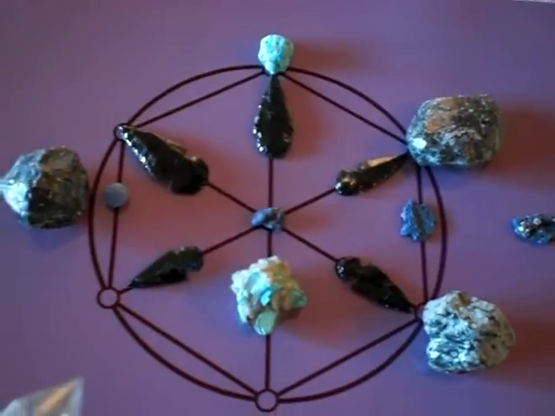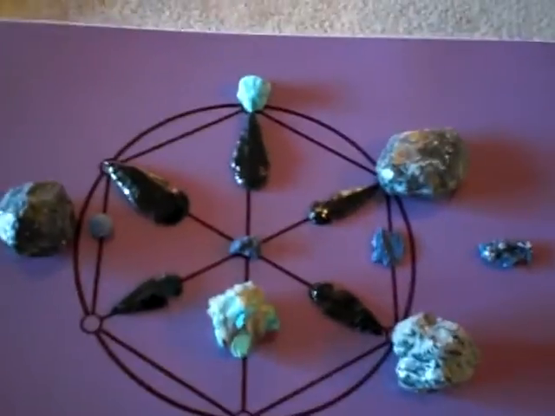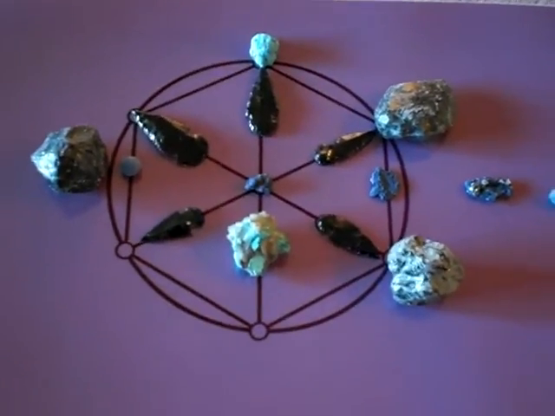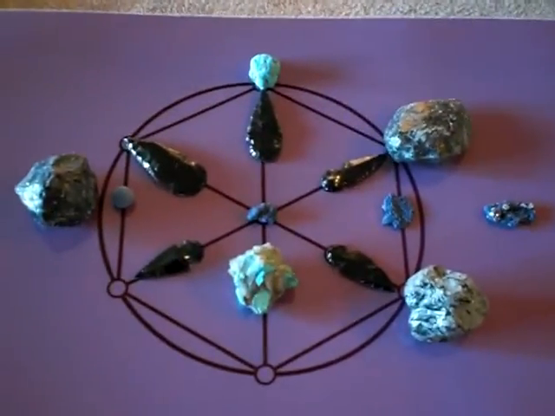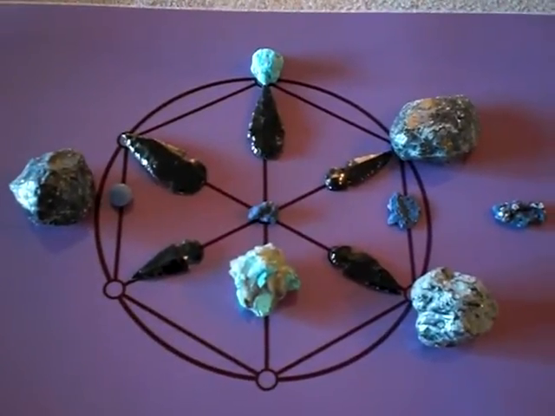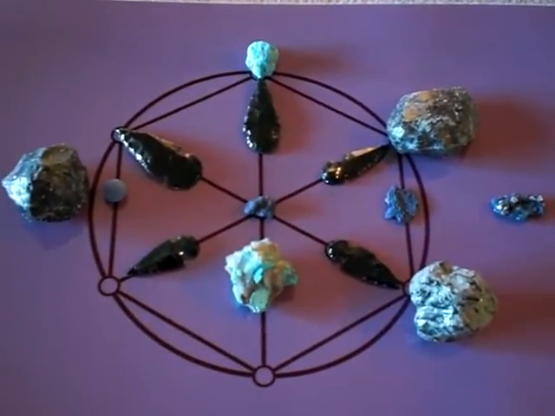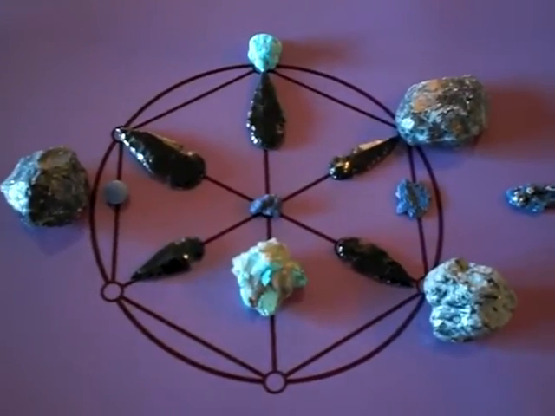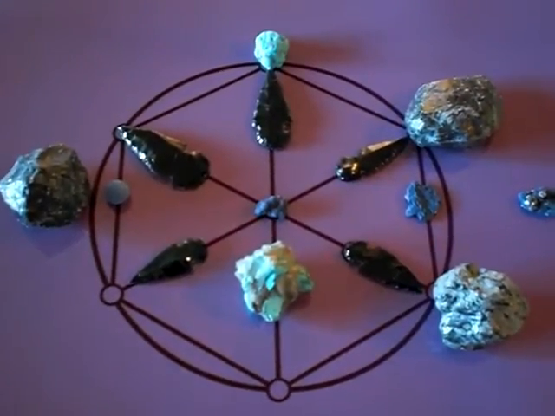Then I have 3 snowflake obsidians. This is what these look like right here. These are black lava with snowflake properties in the stone. So what you're seeing right here is actually a grid that's set up for protection for this person. This is what is needed at this point in time in their finances. So this is why we've come up with this.